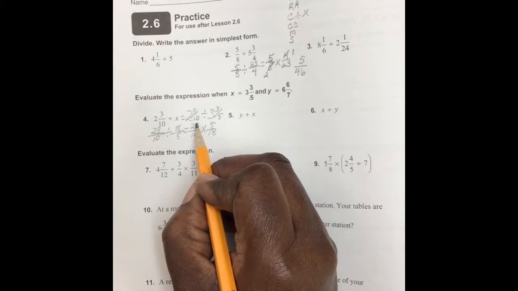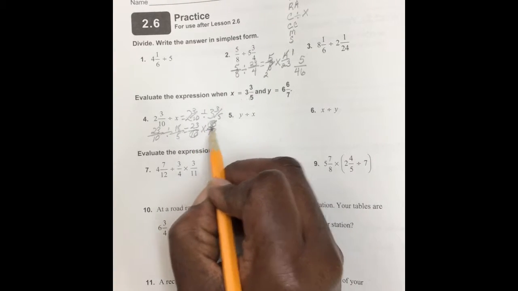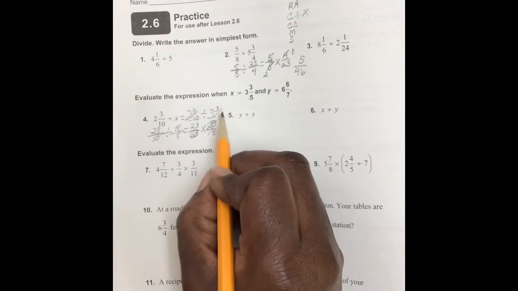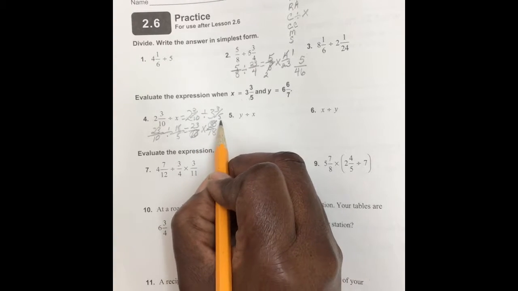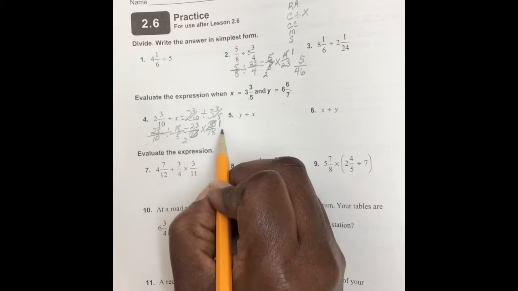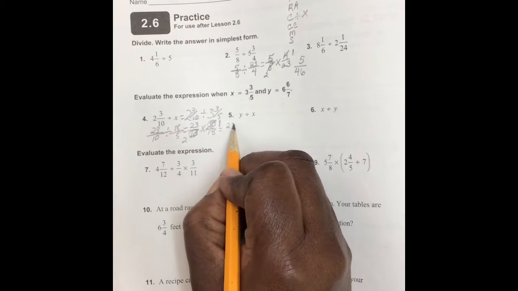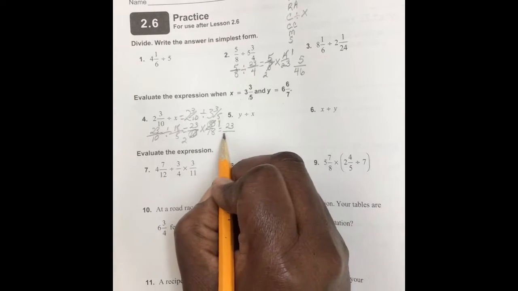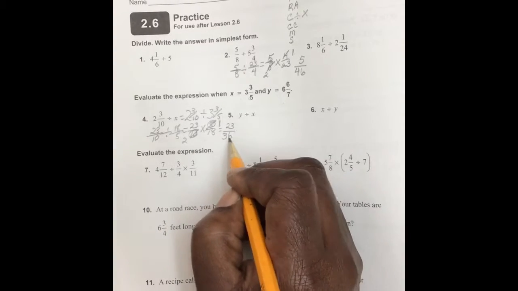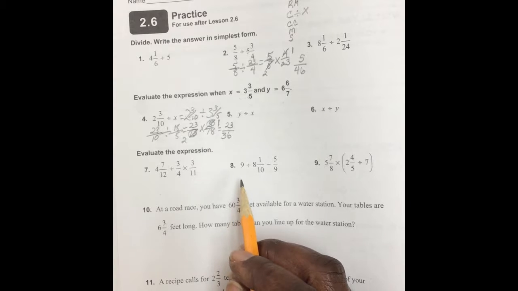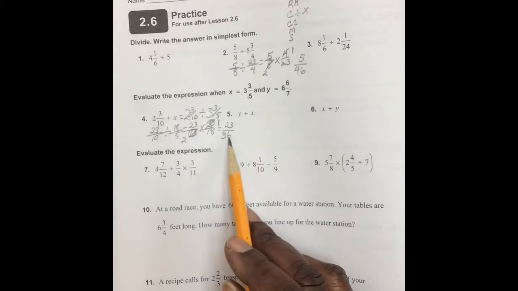Now we simplify if possible here and here. Both can be reduced by 5. How many 5s are in 5? 1. How many are in 10? 2. And now we can multiply. 23 times 1 is 23, and 18 times 2 is 36. Okay, they cannot be simplified any further, so our fraction is as is.